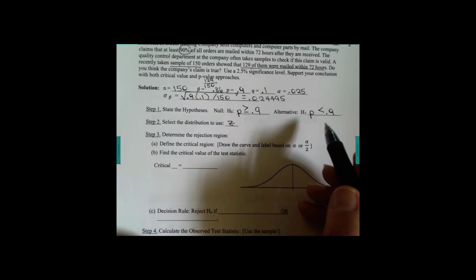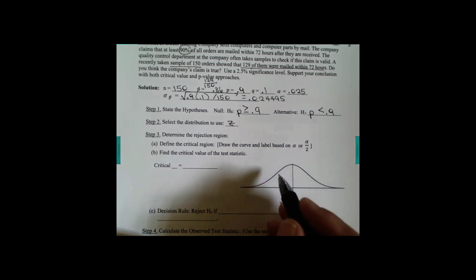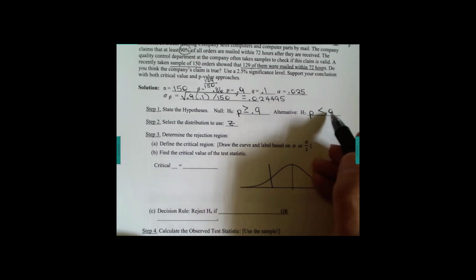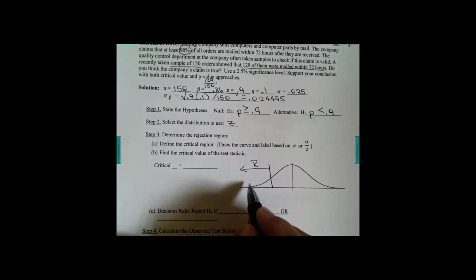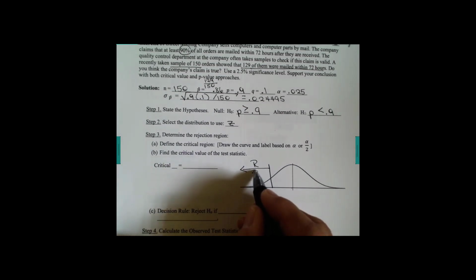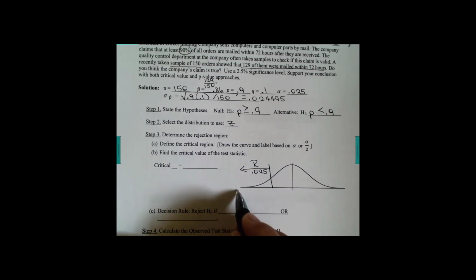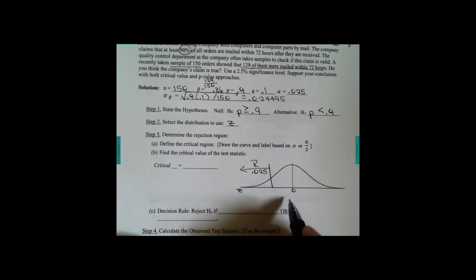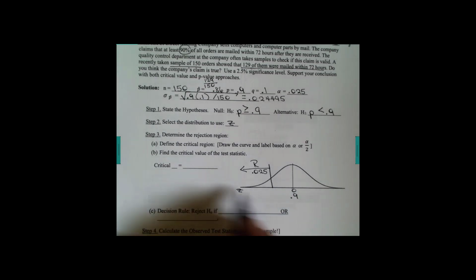And let's go ahead and draw the curve based on what I told you before. It's a single-tailed test, right? It's going to be over here. Look, my alternative hypothesis points me toward the left tail. That's my rejection region. How big is it? All of alpha. And it's a z-test. And what is the center proportion I'm going to be comparing against? 0.9. Okay, I'm pretty much set up.